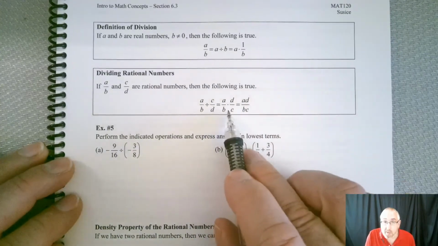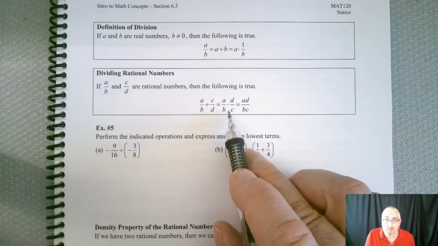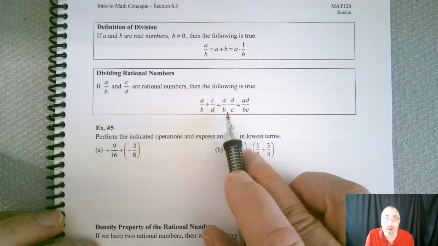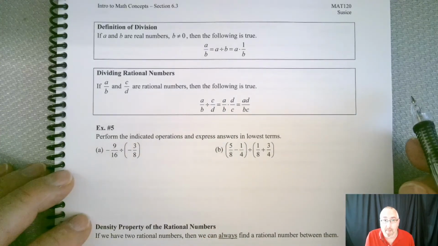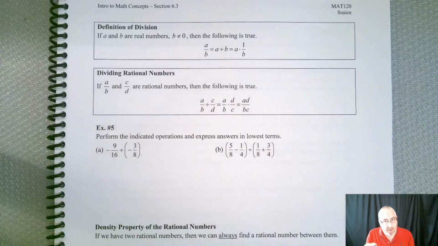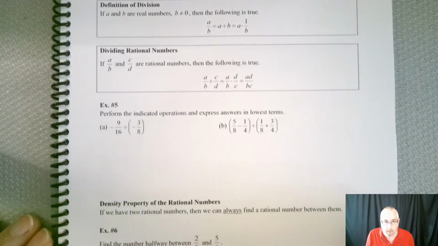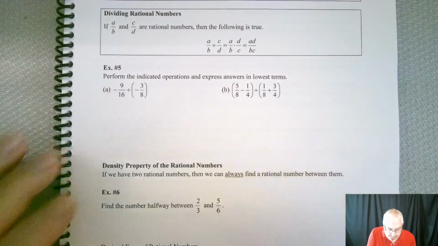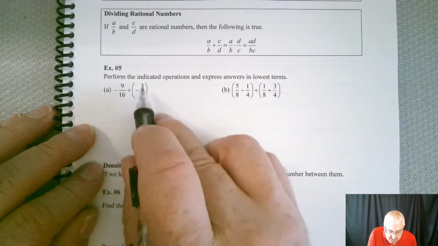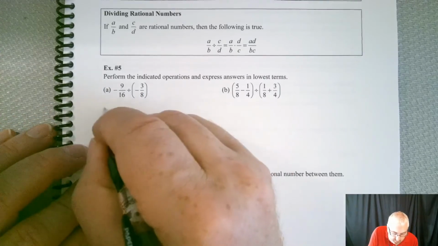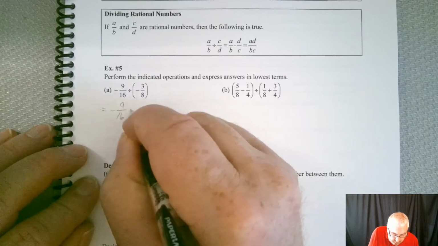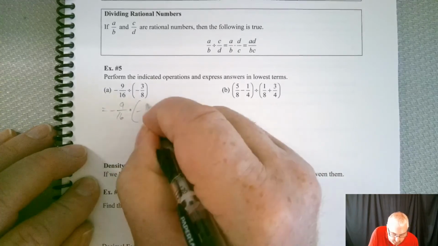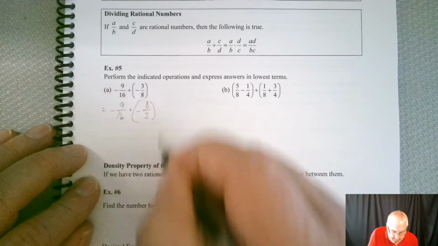So once it's multiplication, though, you can follow all those same rules. You can cross cancel or not, but in the end, you want to multiply straight across on the top and bottom. So you got to be really careful and deliberate in making sure your steps are separated. So let's try a couple. Negative 9/16 divided by negative 3/8. So if we first change it to multiplication, your first fraction stays the same. Your second fraction gets flipped.